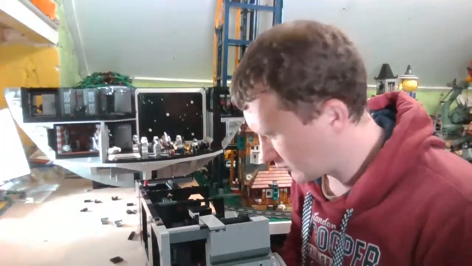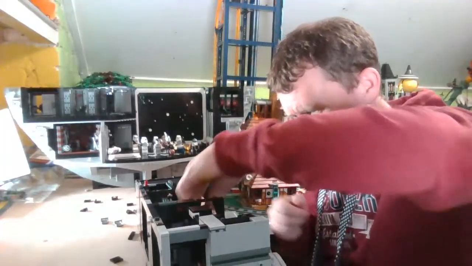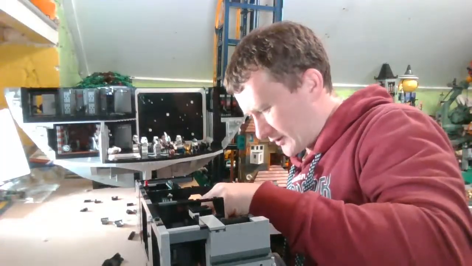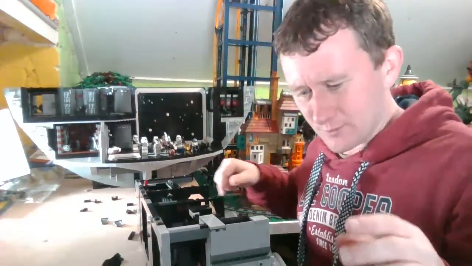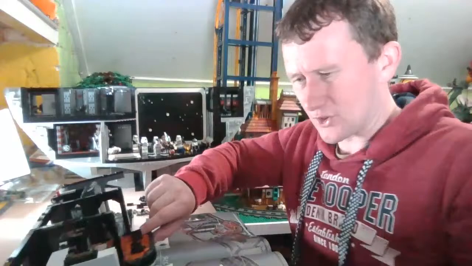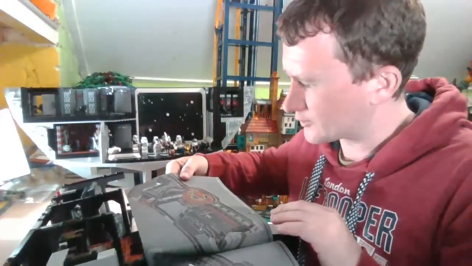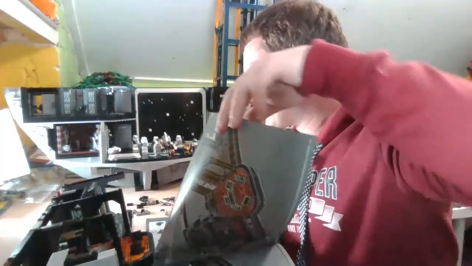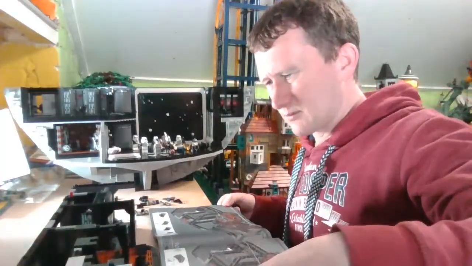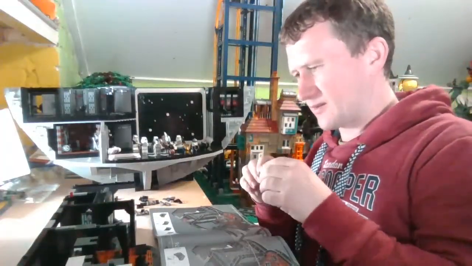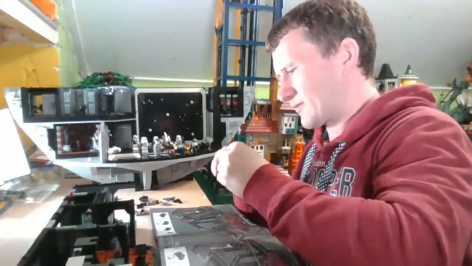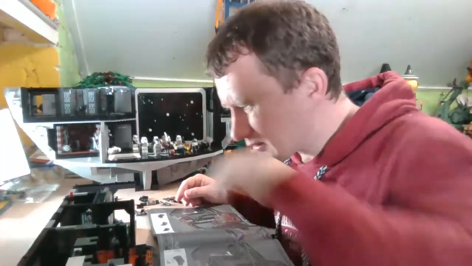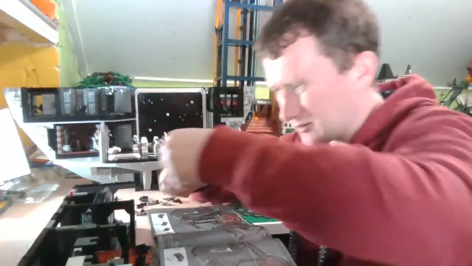What is going on? Right, let's get these off. We'll try that again. But I bet you I've done something stupid and not put something on first. No, everything's down. So these two, that bit goes. That's the grappling hook. So that bit goes on the back.